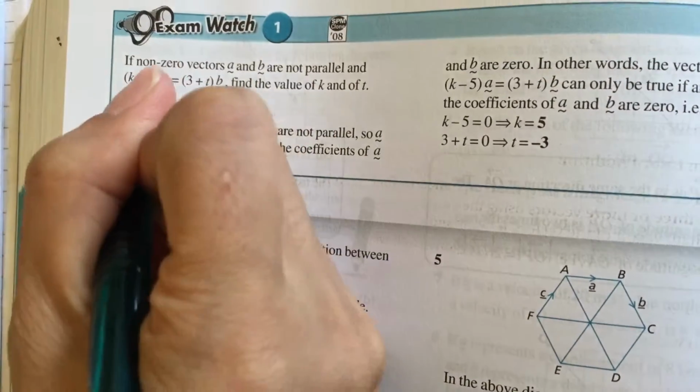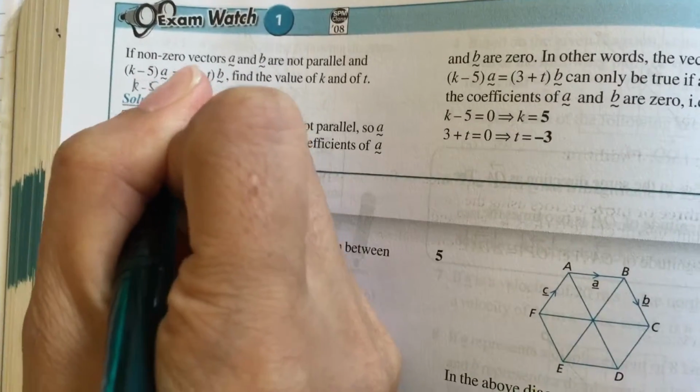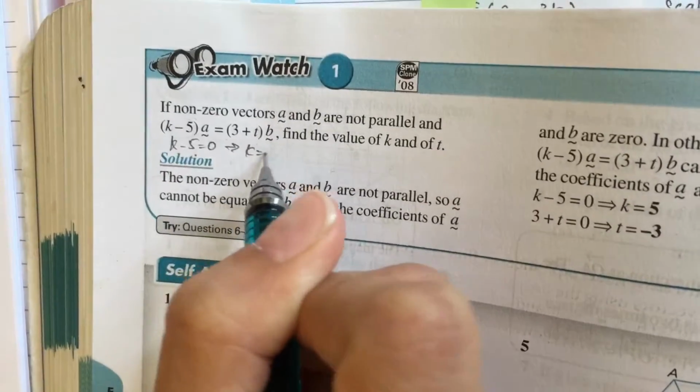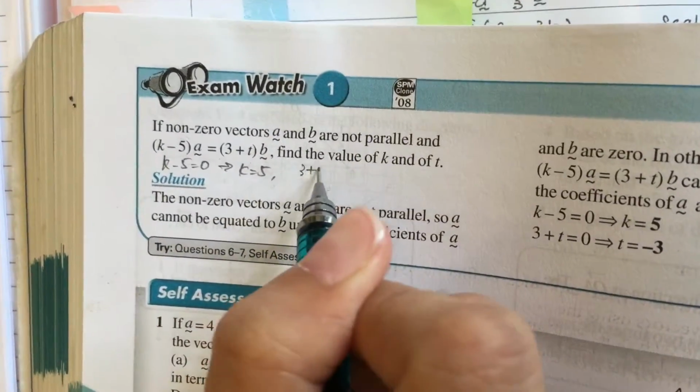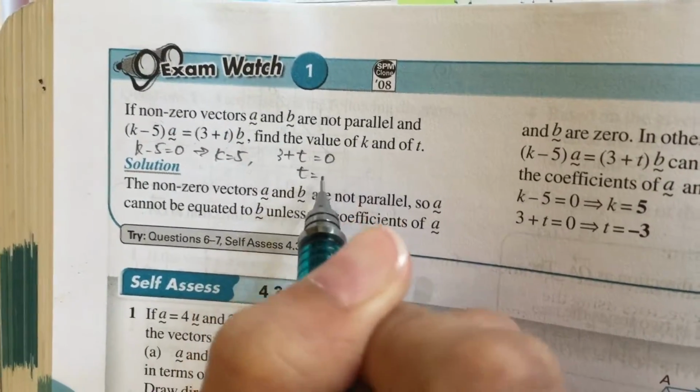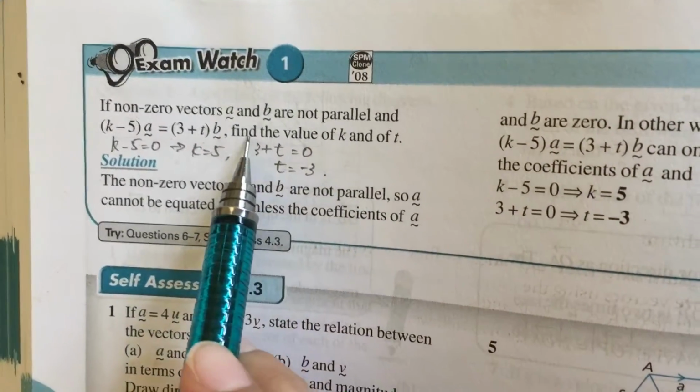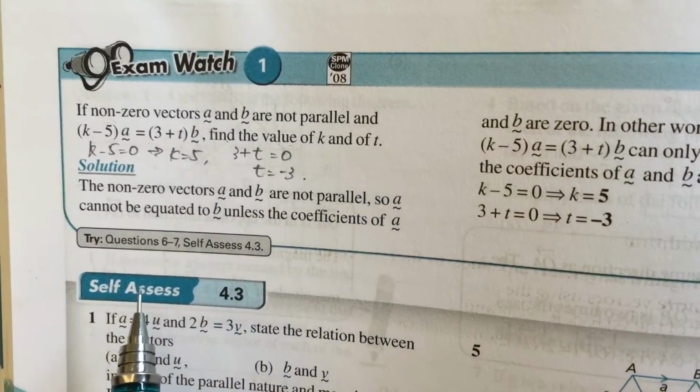So therefore, K minus 5 equals 0. That means K is 5. And 3 plus T equals 0, so T is negative 3. That's what they meant by find the value of K and T.